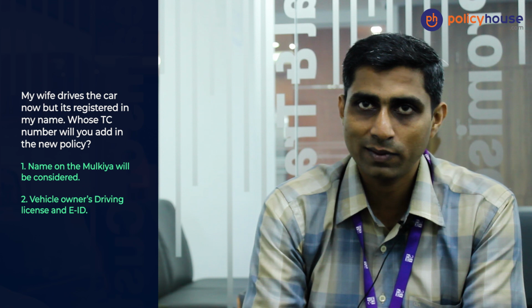Even the age is not a factor. Anybody at the age of 18 gets a license and they can drive the vehicle. Obviously there will be a slight difference in the claim settlement amounts, but anybody with a driving license can drive. So that is not a concern. We go by whosoever name is on the Mulkiya.